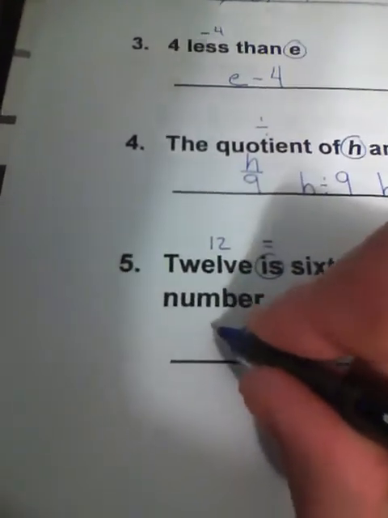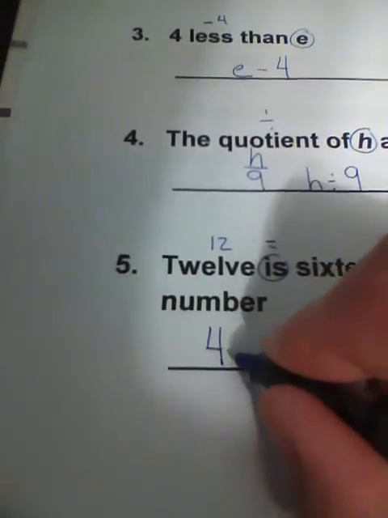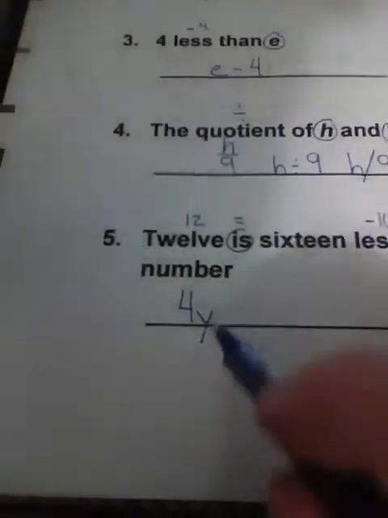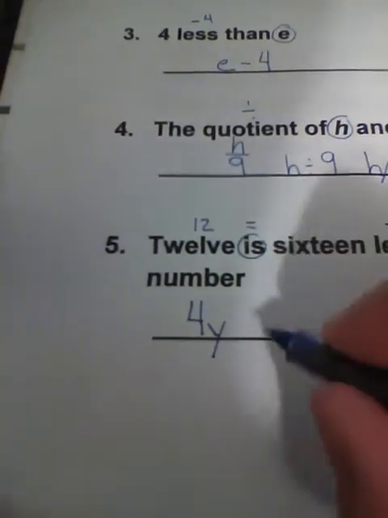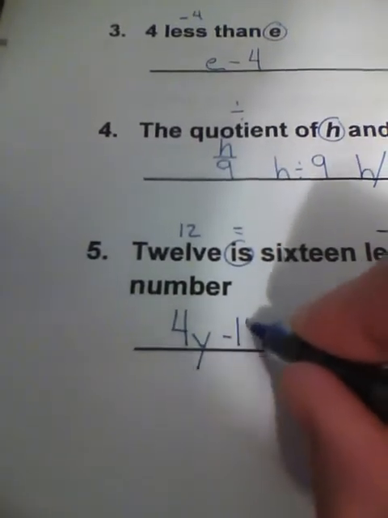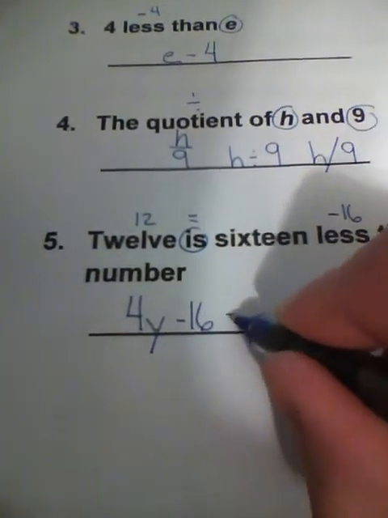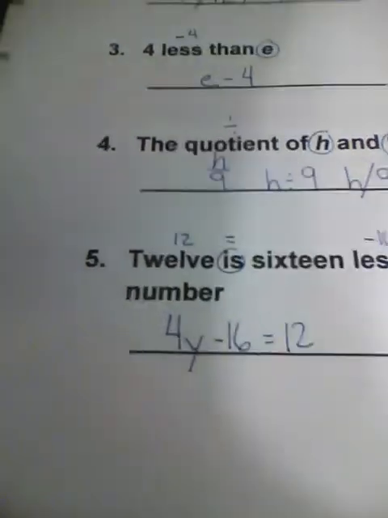I have to multiply 4 times a number first. Once I get that product, I'm taking away 16 from it. And all I know is when I'm done, it's going to equal 12.